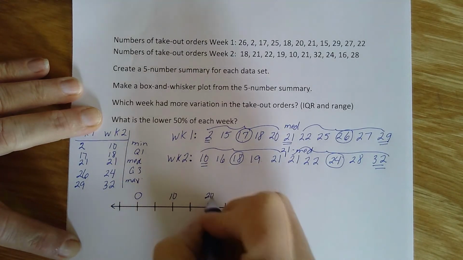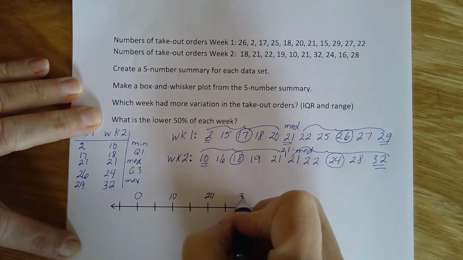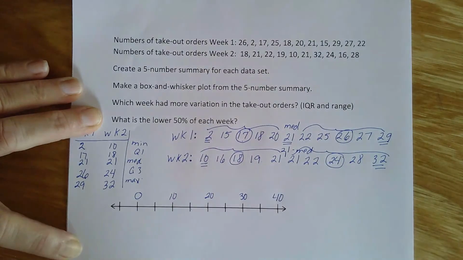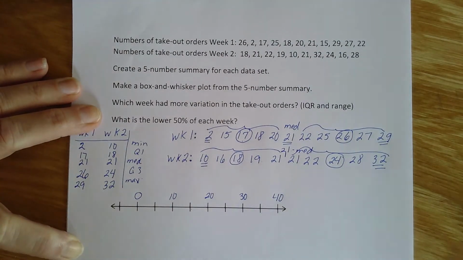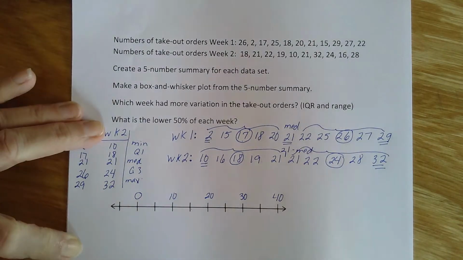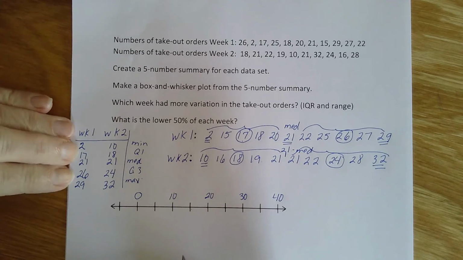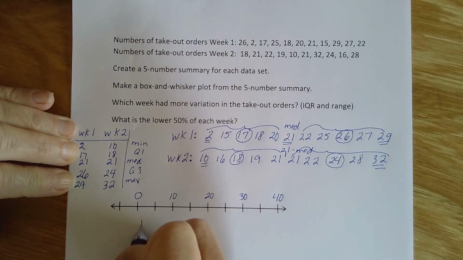So taking a look here, I'm going to go ahead and start with a 0, 5, 10, 15, 20, 25, 30, 35, and 40. Okay, so taking a look, getting myself a little bit more square to this paper because I have to estimate a little bit. I'm going to start with my 5-number summary, and I'm going to start here at 2.